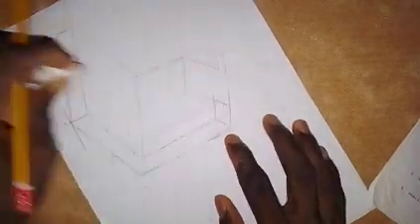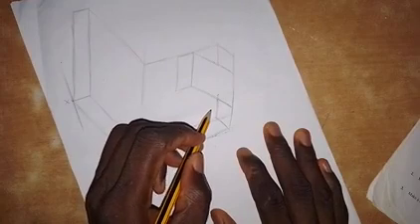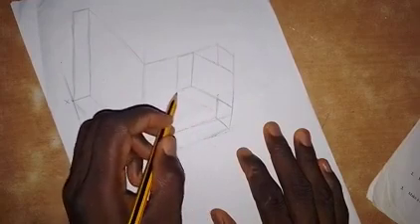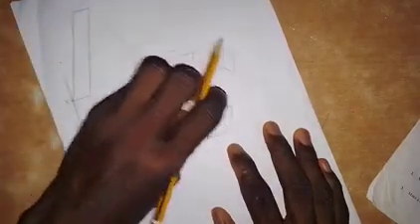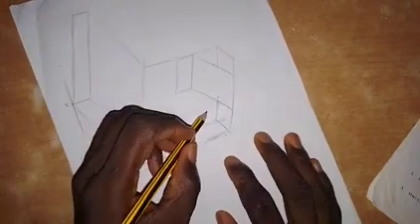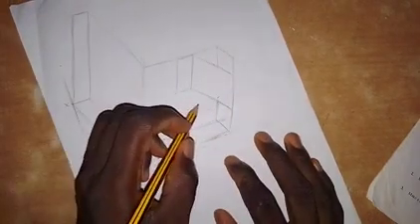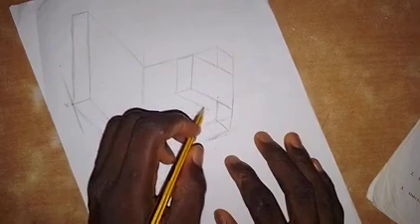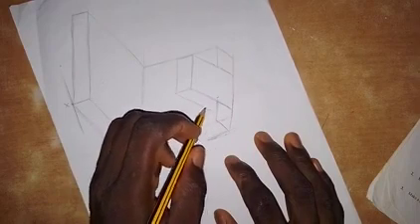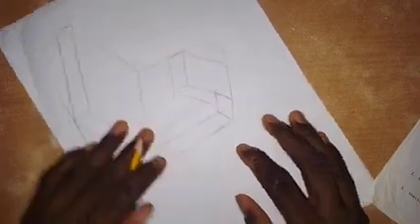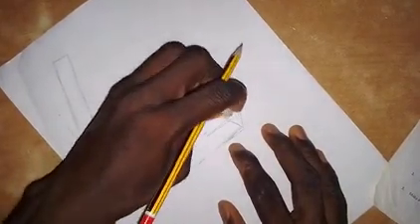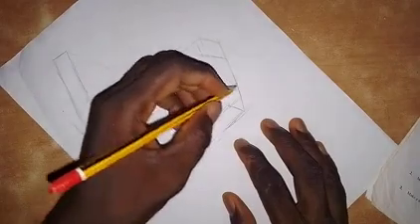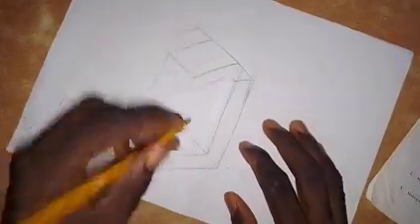The line is not okay, so I'm going to make this. I will clean this one. I will clean this. Then I want to bring out the curve.